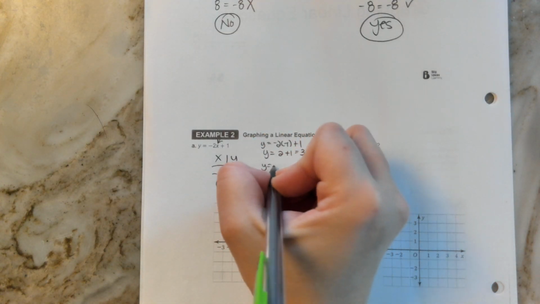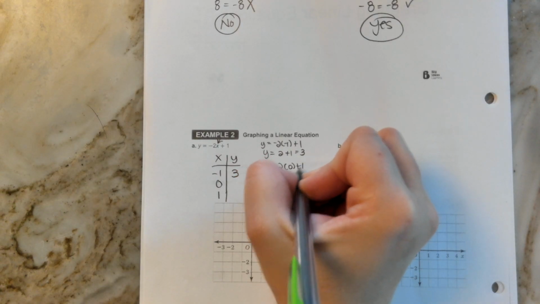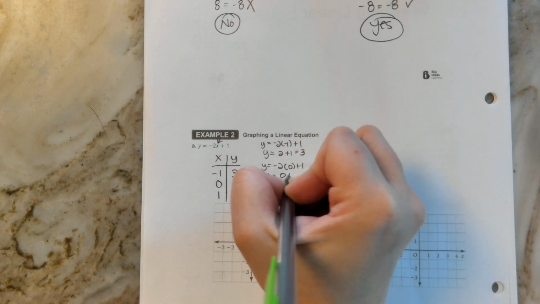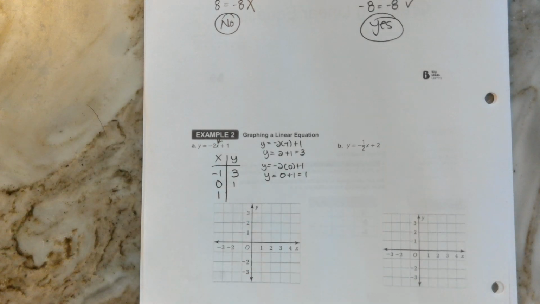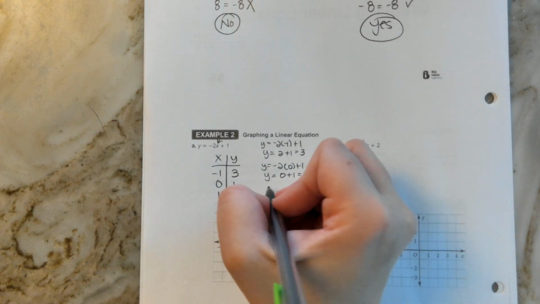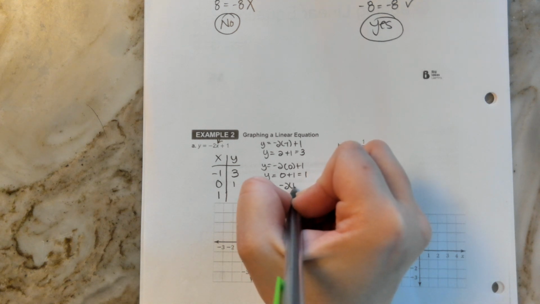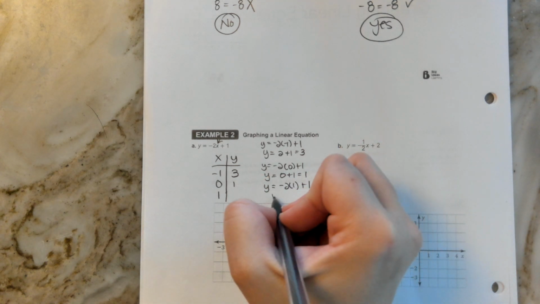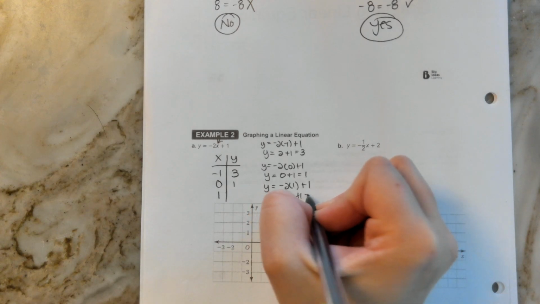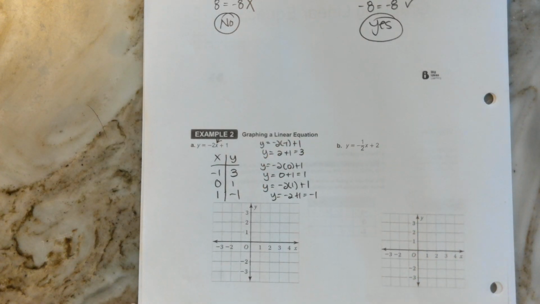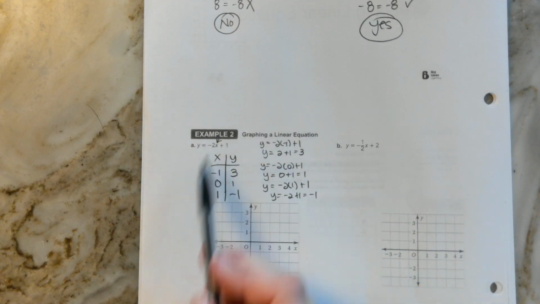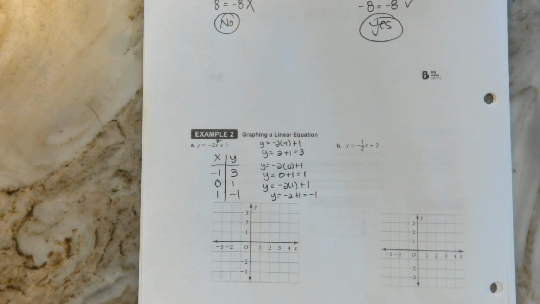Then y is going to be negative 2 times 0 plus 1, which is going to be 0 plus 1. That's 1. And then lastly, y is going to be negative 2 times 1 plus 1. That's negative 2 plus 1. That's negative 1. So, as I already said, this will all be on one big table just like it was yesterday.